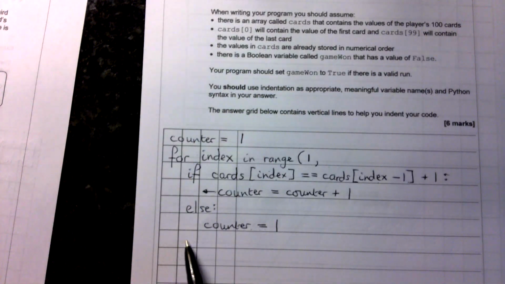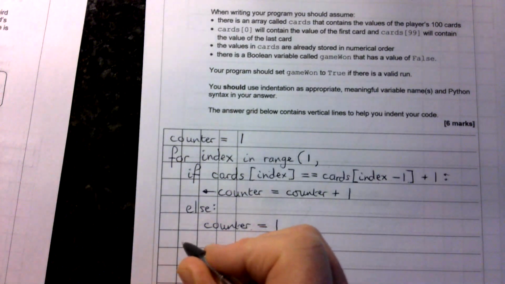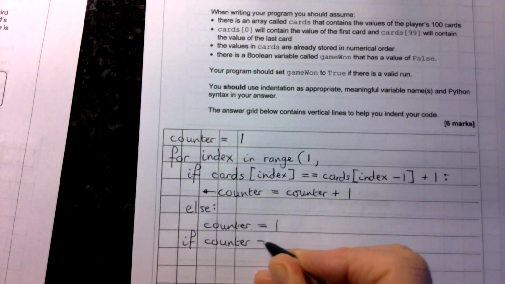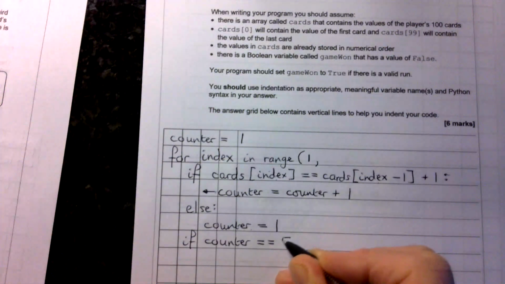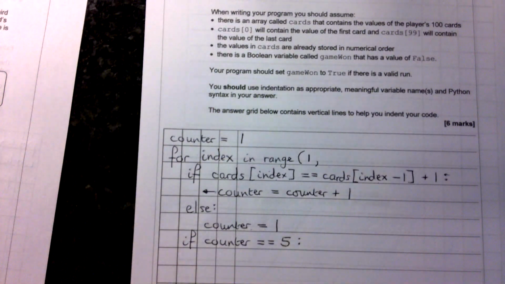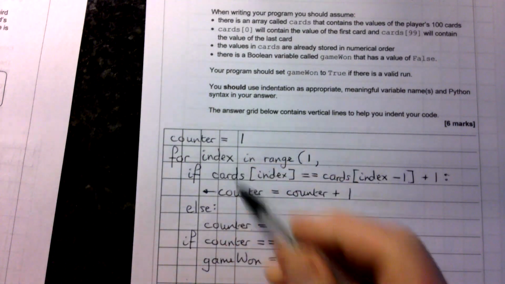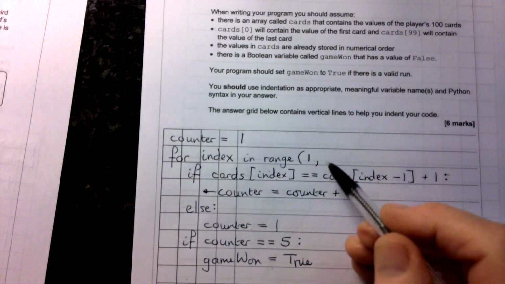Now what I can do then, after I've done that, is check to see, has counter reached 5? So if counter equals 5, then I've won. So I can set game1 to true. Now notice I don't put an else here to make it go back to false, because if I've won at any point in the game, I've won. And whatever happens in the rest of the list doesn't make any difference because I've won. And that's it basically.